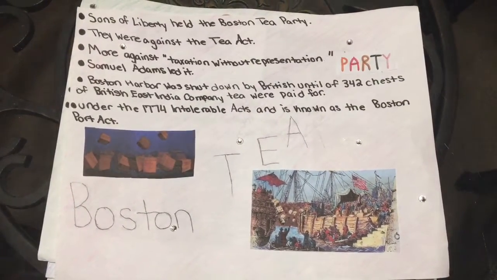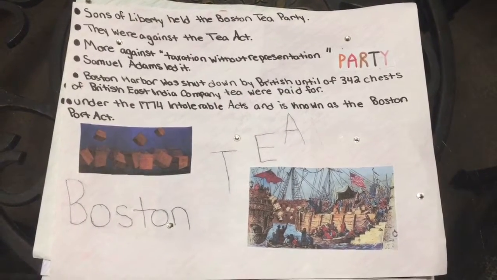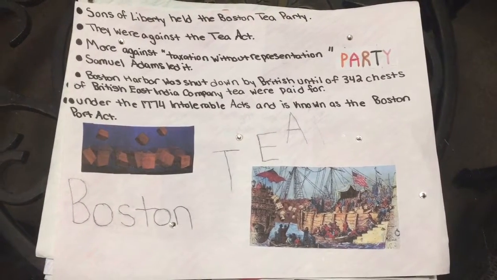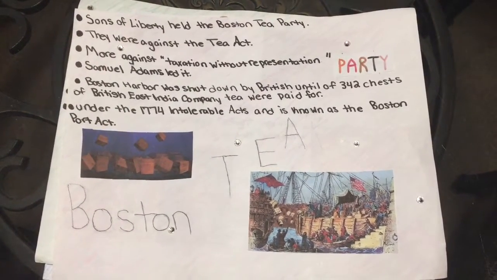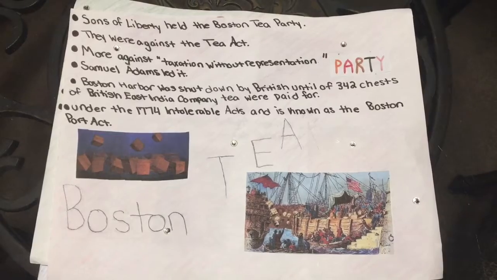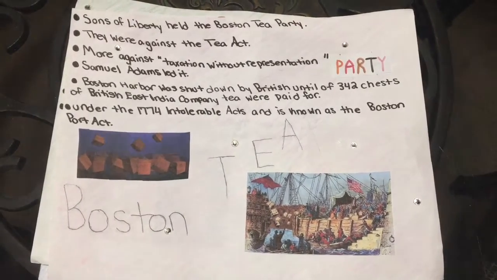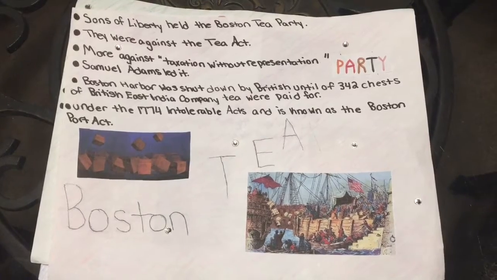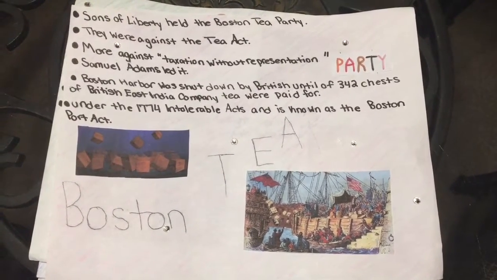Next is the Boston Tea Party. They were a group of Massachusetts colonists disguised as Mohawks protesting against the Tea Act. They were more against taxation without representation, which is a slogan for the Revolutionary War. They raided three ships, the Dartmouth, the Beaver, and the Eleanor, and threw 342 chests of tea overboard.